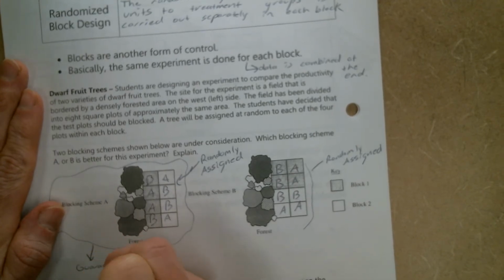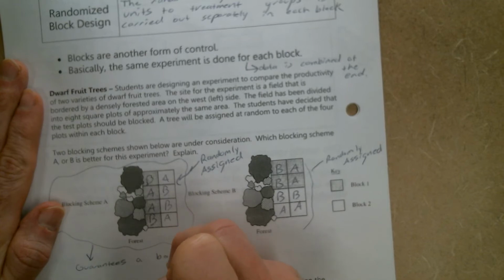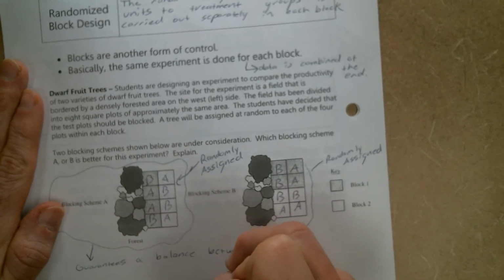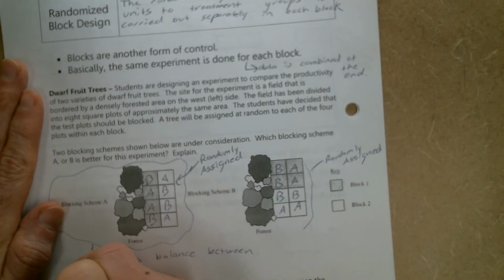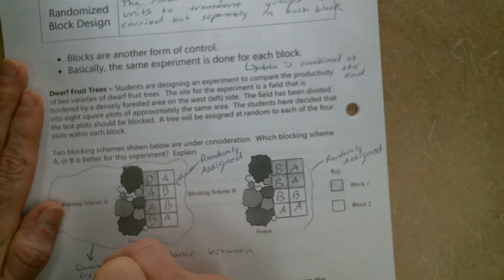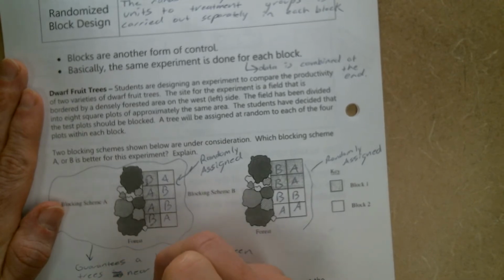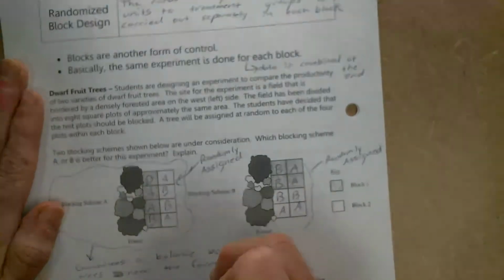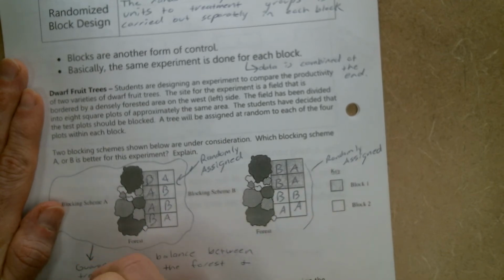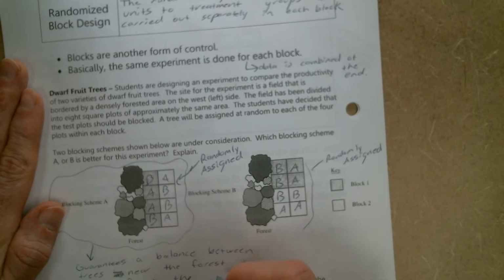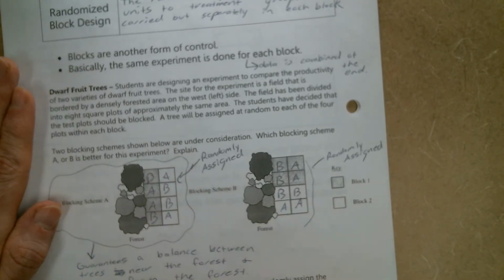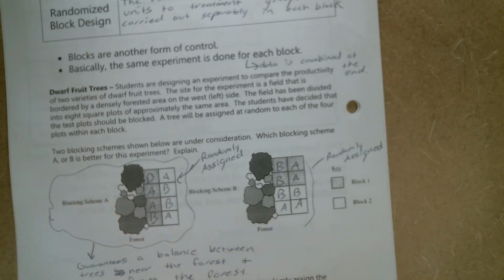This one guarantees a balance between trees, we'll say near the forest and away from the forest. All right, so we're ensuring that that factor is balanced across both groups so that if it does have an impact, it should be impacting both groups equally, and then we can do a more honest comparison between variety A and variety B.